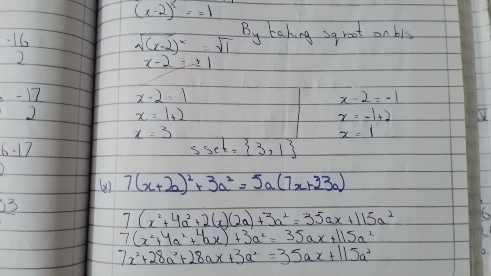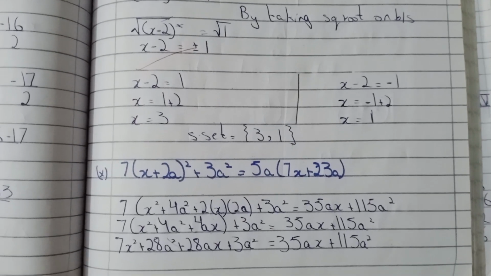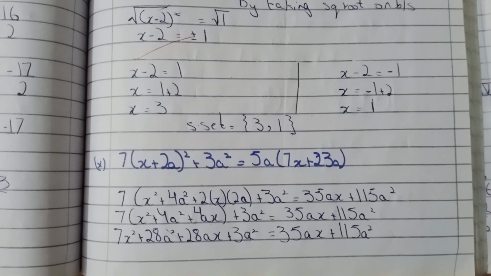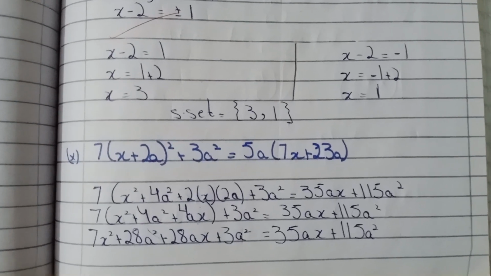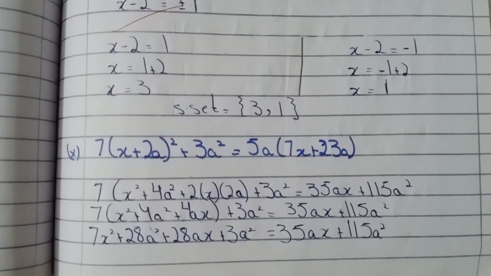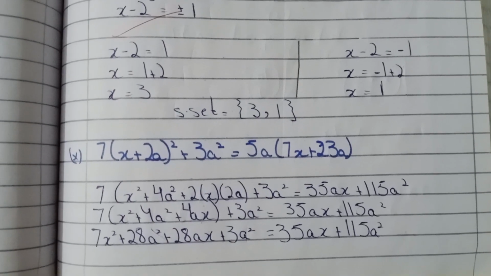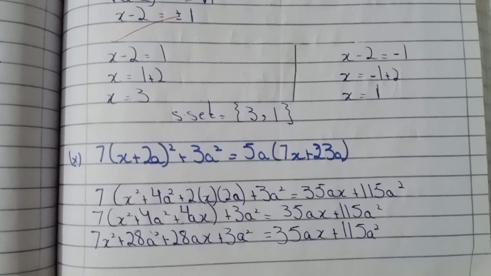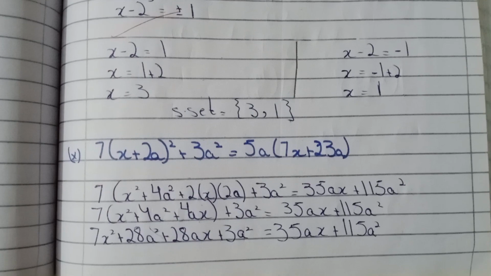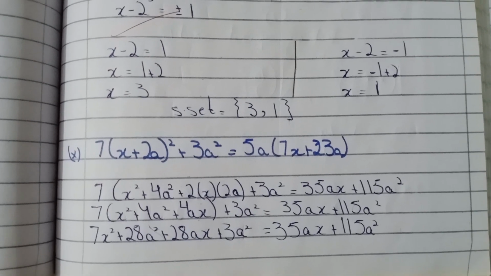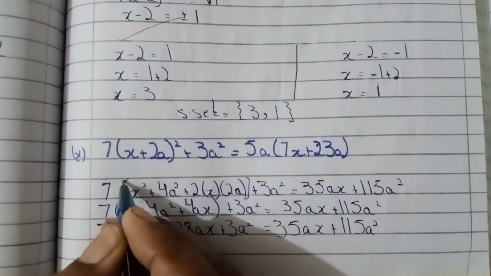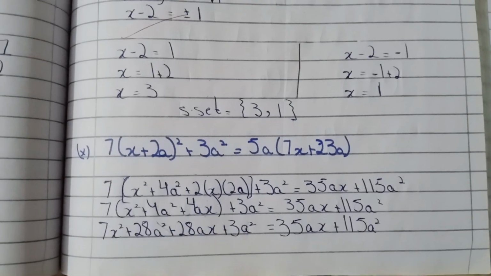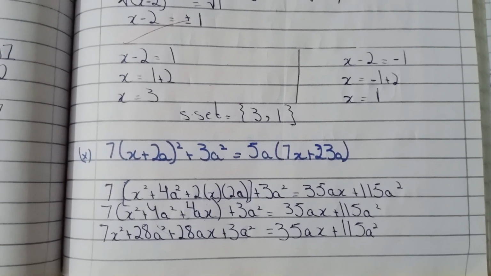Number 10. We have a 7 outside the bracket. We have to open the square of the bracket, and we have to multiply this bracket with 7. So after opening the square, we have got x square plus 4a square plus 2x multiplied by 2a. The formula a square plus b square plus 2ab is used. Then we have to multiply this square with the 7.